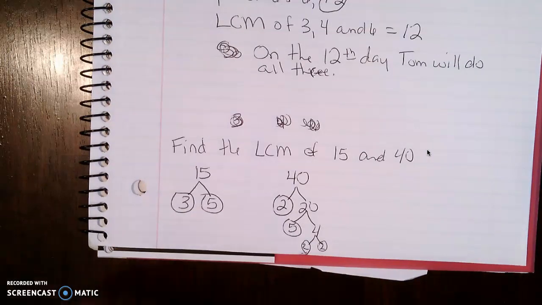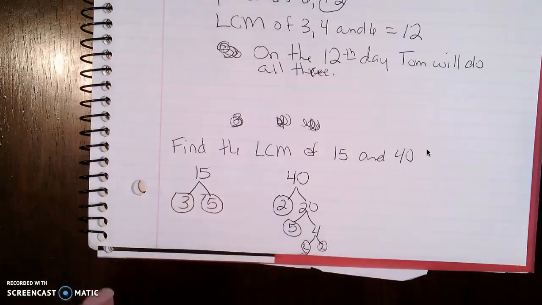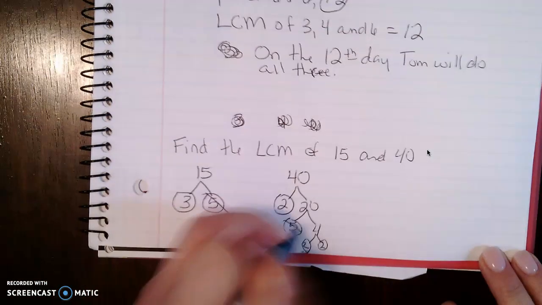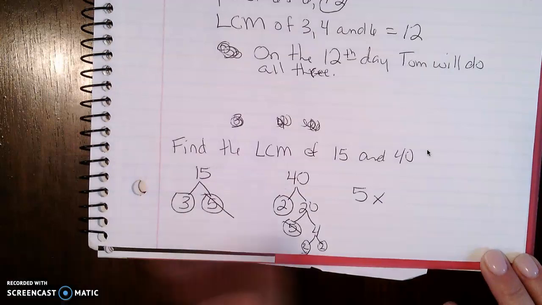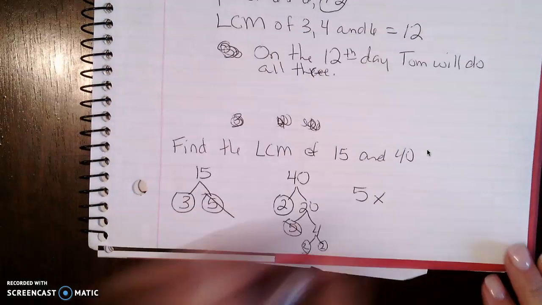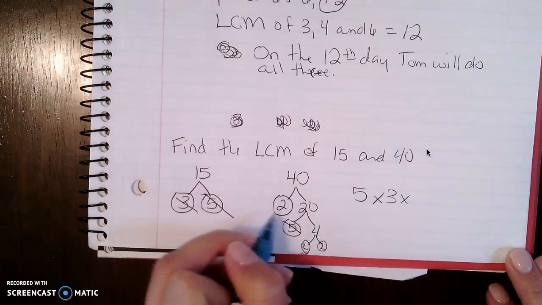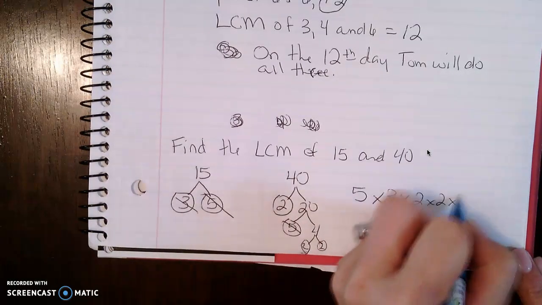So then what I'm going to do is this time for the least common multiple, I have to multiply everything that I circled. But if they are in common, I'm only going to multiply them once. So first I have to see what they have in common. So they have a 5 in common. So I'm going to write that down. 5 times. That's all they have in common. So I only write the 5 once because they have it in common. Then I'm going to write down every other factor. So I'm going to write down the 3 times, and I have 2 times 2 times 2, right? So 2 times 2 times 2.